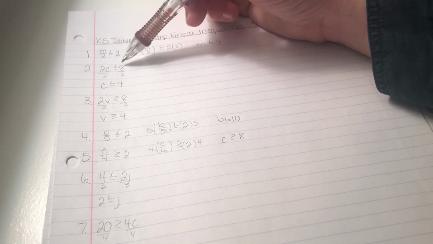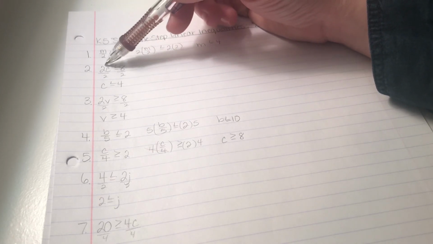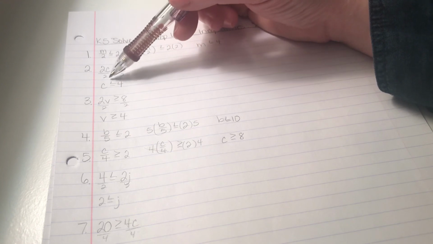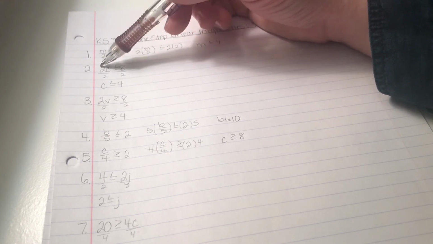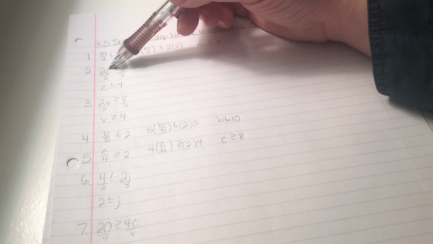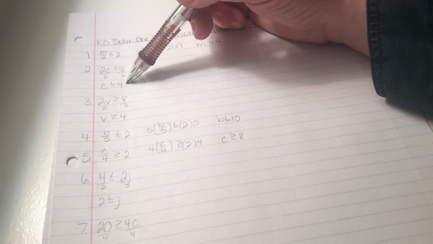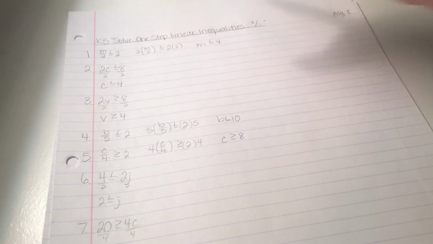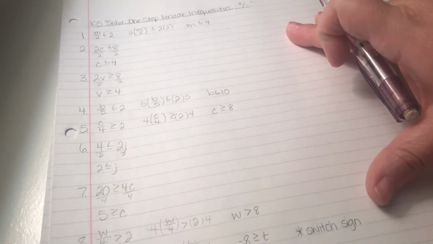2c is less than or equal to 8. The opposite of multiplication is division. So I divide both sides by 2. That gets rid of this. It cancels out your 2 and then leaves c by itself. 8 divided by 2 is 4. So c is less than or equal to 4.